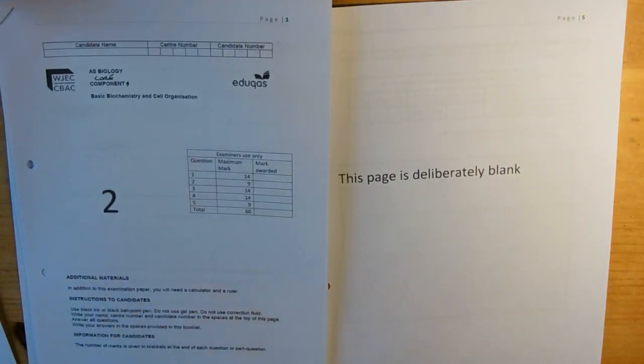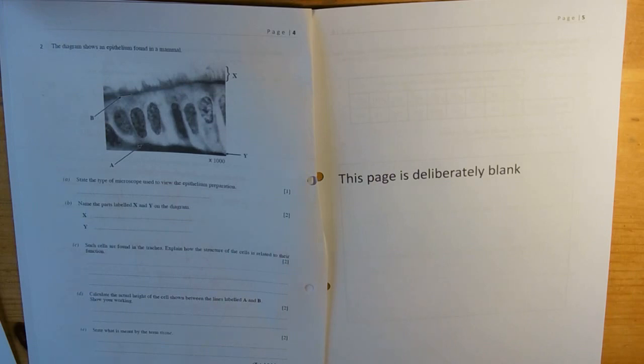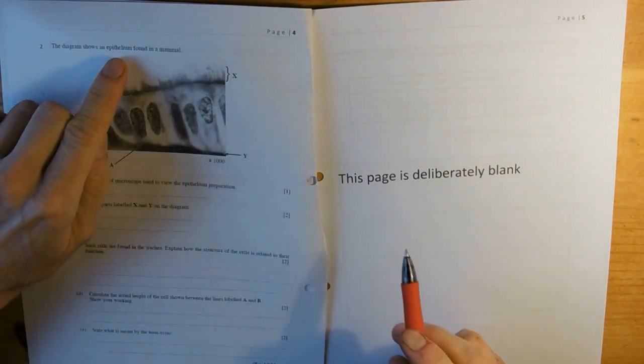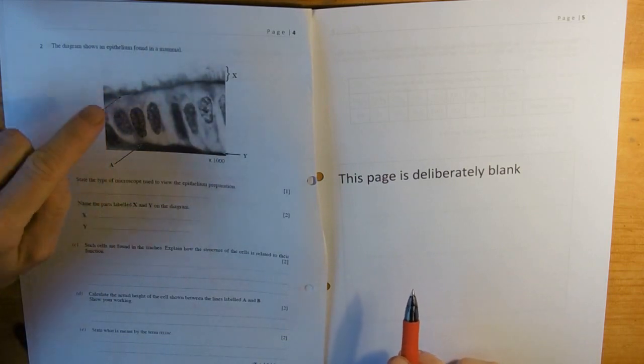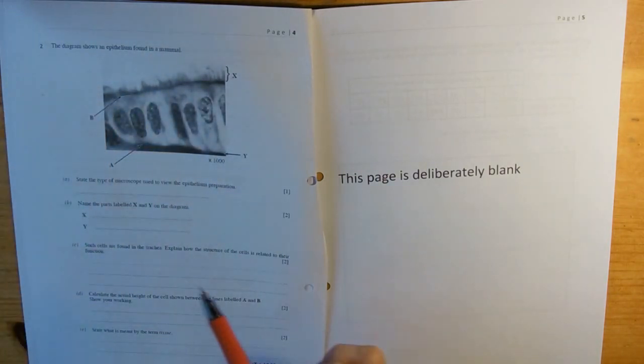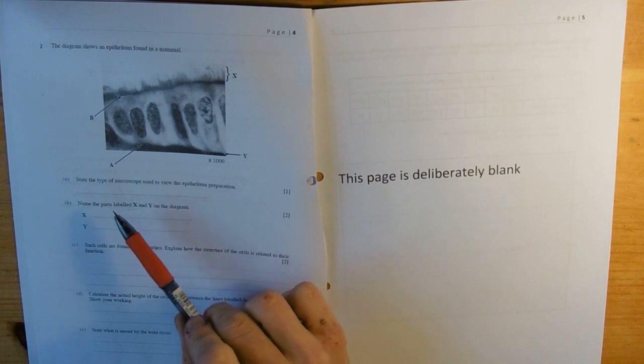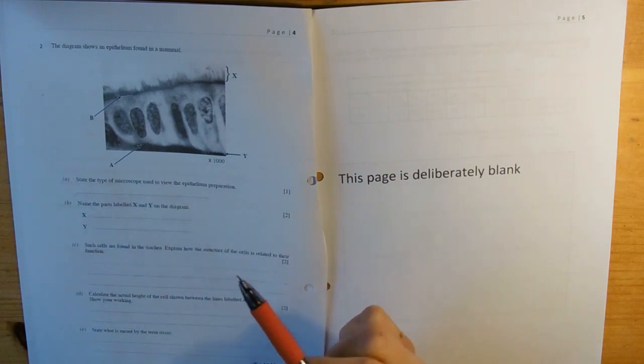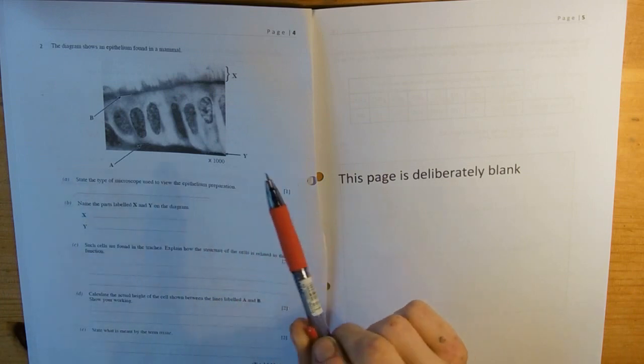This is the core component mock, and this is paper 2. And we're on question 2, and it shows a diagram of epithelium found in a mammal. So a mammal like you, epithelium is a lining of something. State the type of microscope used to view the epithelium preparation.